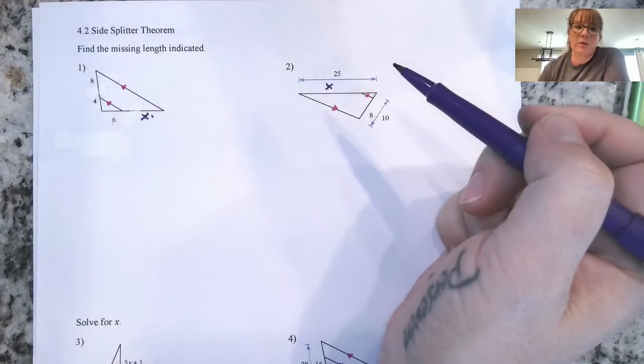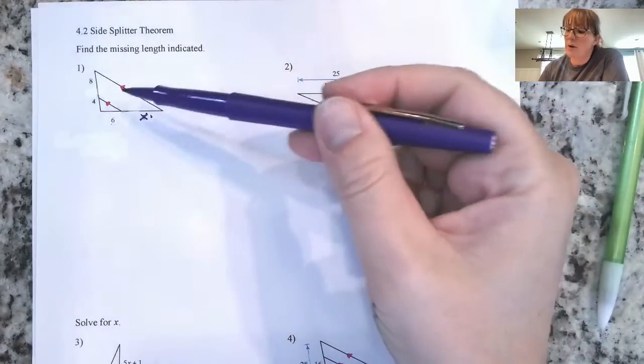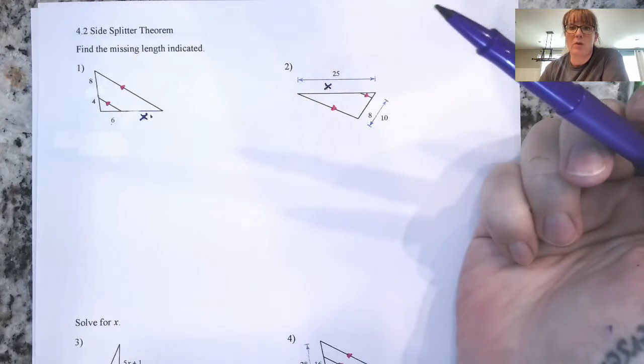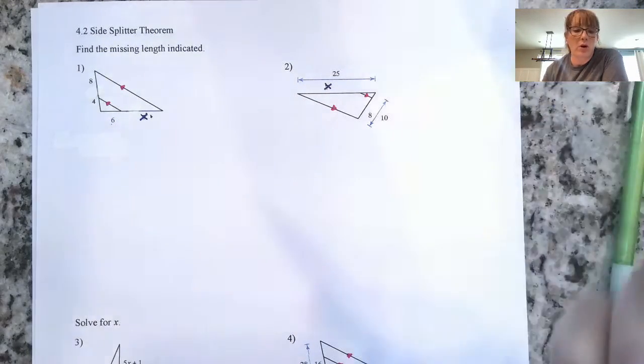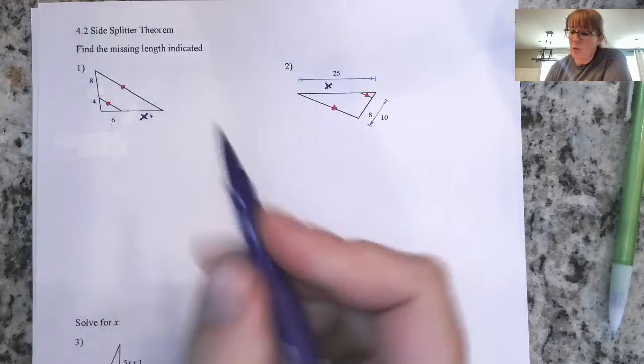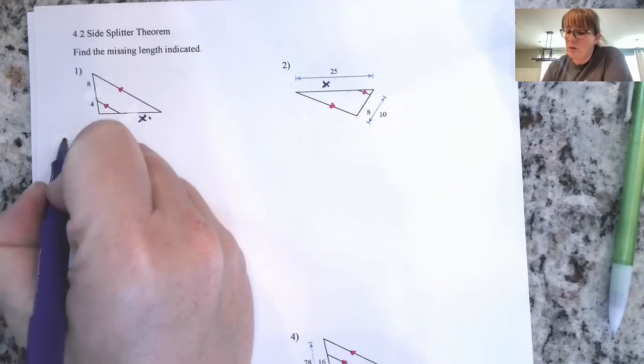The side splitter theorem is what we're going to work on today. What that says is when you have parallel lines, the pieces in between these parallel lines are proportionate. If you remember, we talked about, I think it was in 8th grade math, Algebra 1, that proportions can be set up in several different ways and you obtain the same answer. Okay? So I'm going to start by doing it the way that I like to do it.